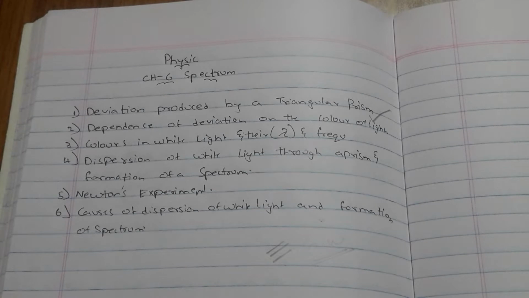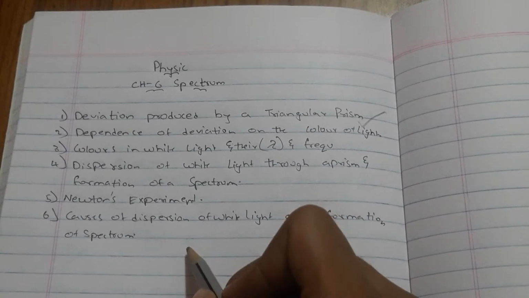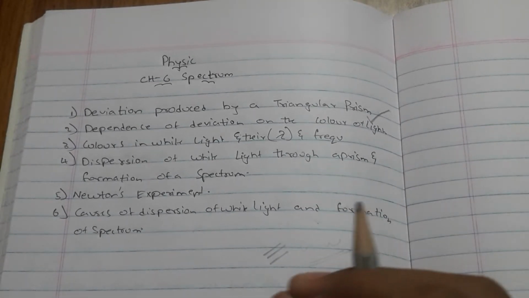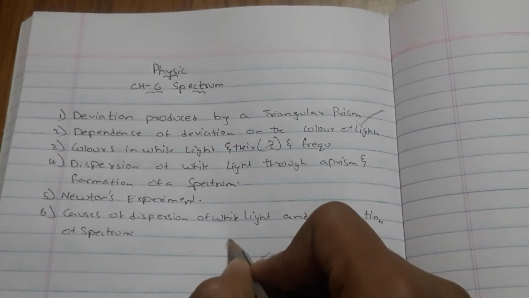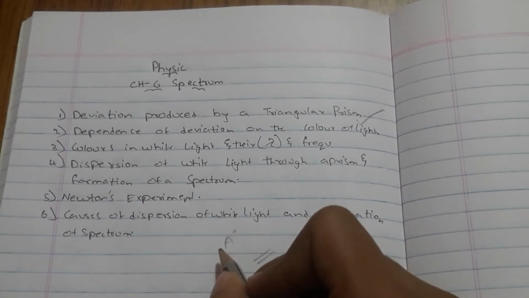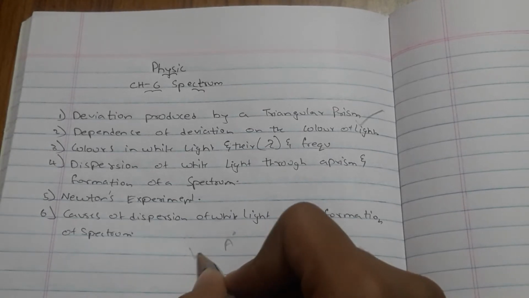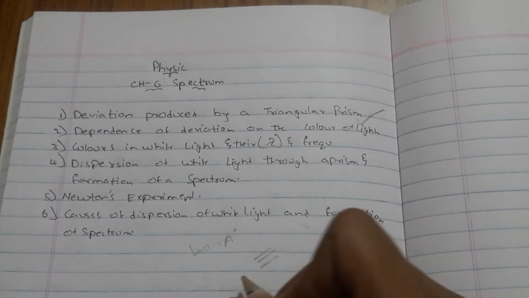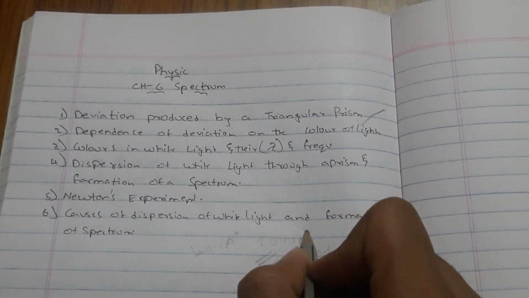Now we will see the wavelength of violet color. In which unit do we count the wavelength? We count it in Angstrom. So the wavelength of violet color light is 4000 Angstrom. When coming to red light, it is 8000 Angstrom.